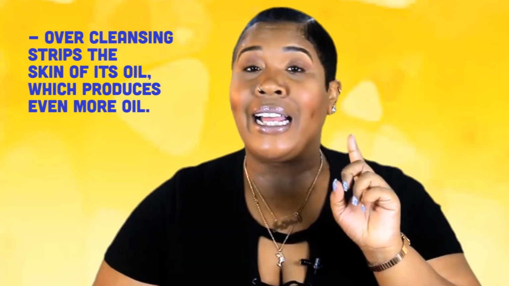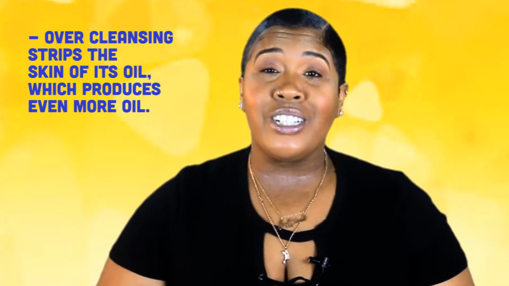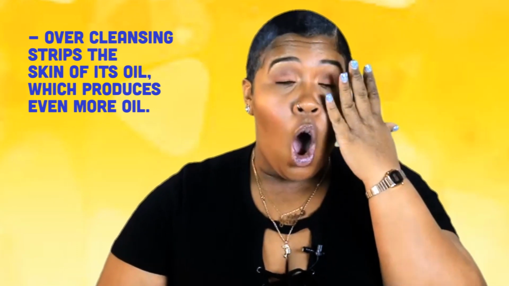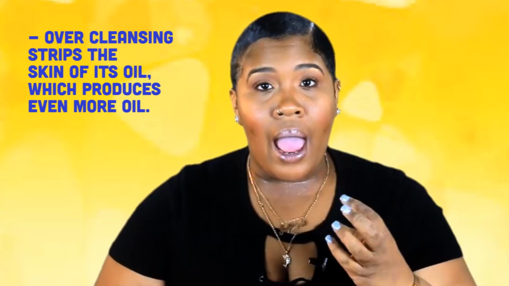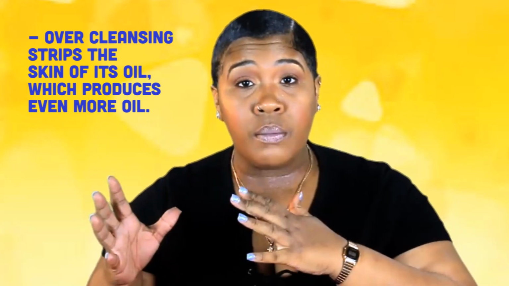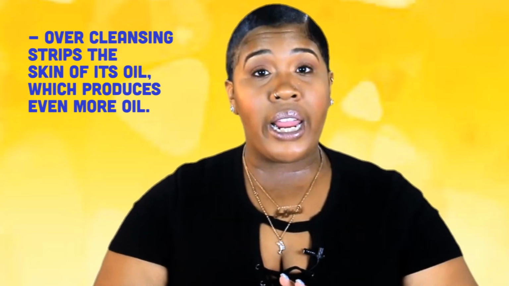Be careful though not to over cleanse an oily skin type. What happens is your skin sends a signal to your brain saying that it's being over cleansed or stripped dry of its natural oils. So your skin shifts into protection mode and it produces more oil. That's why you want to refrain from over cleansing your face.